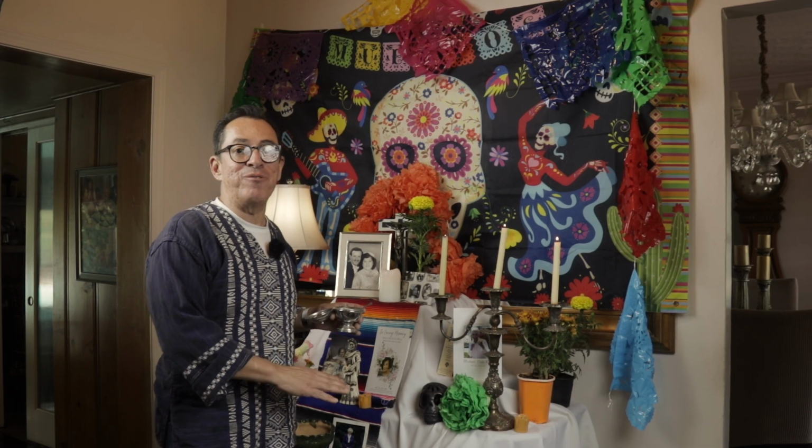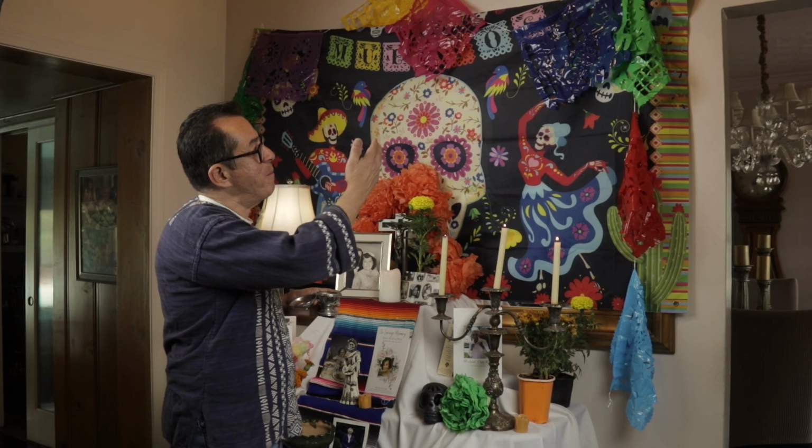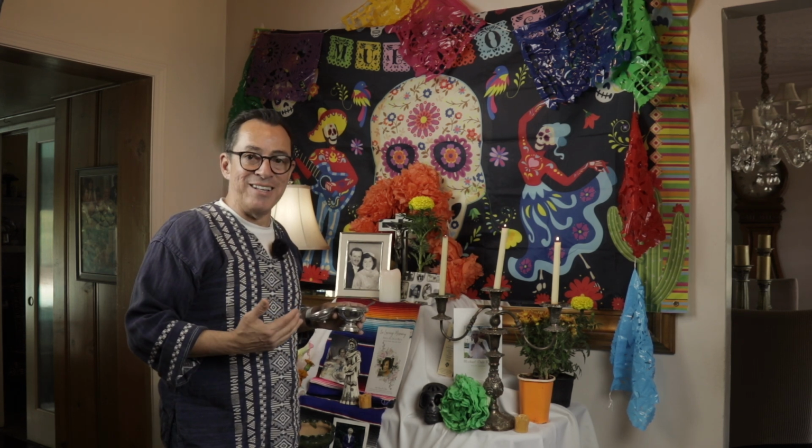We're going to have the bottom level, which is the earth. We're going to have the papel picado, which is the wind. We have the flame now, the candles. And we believe that the candles bring them back also. They guide their spirits back.